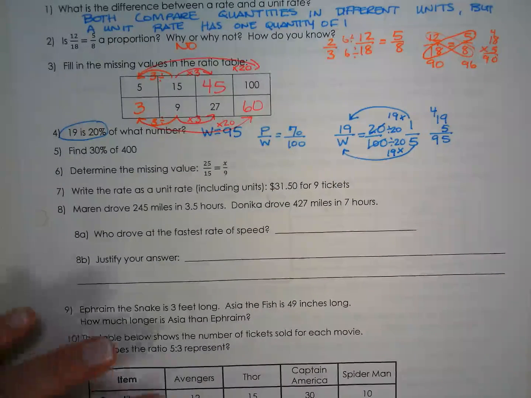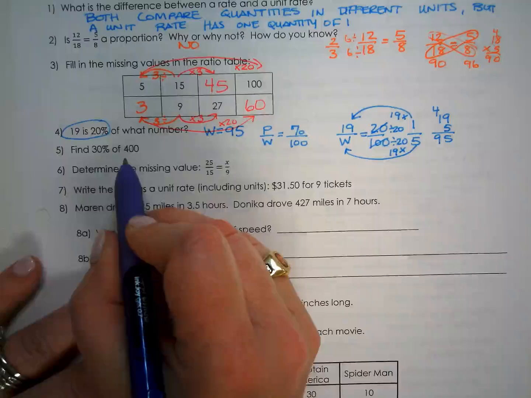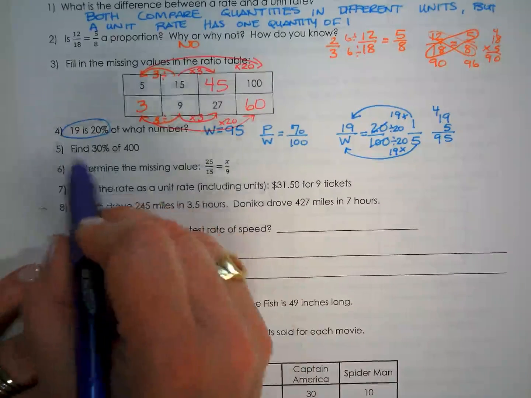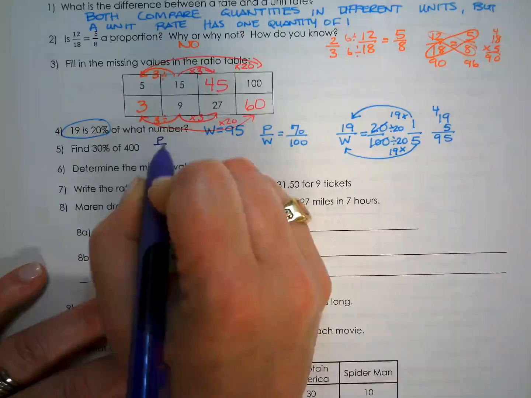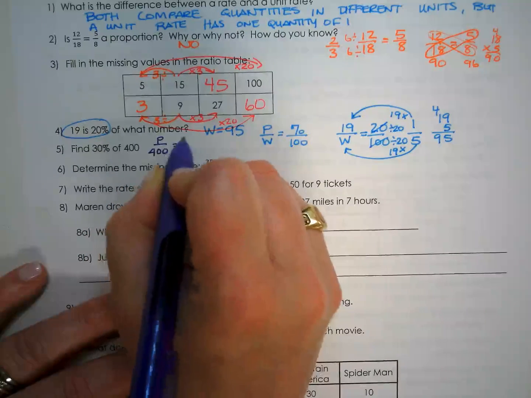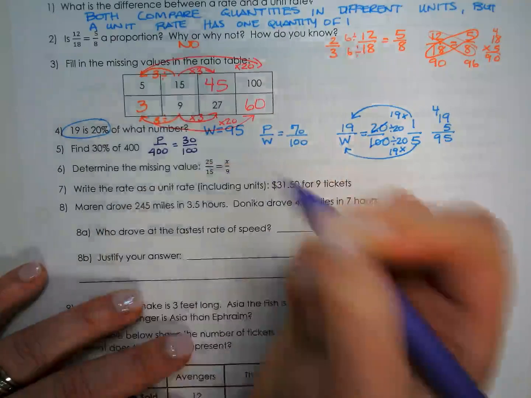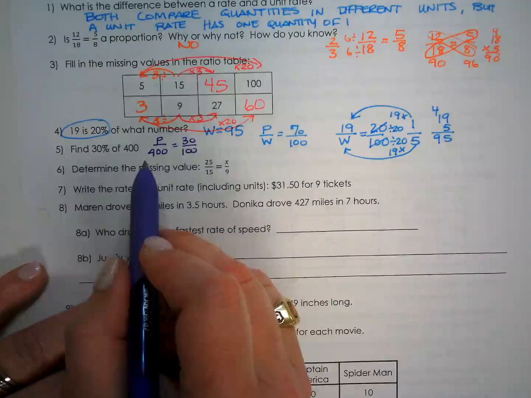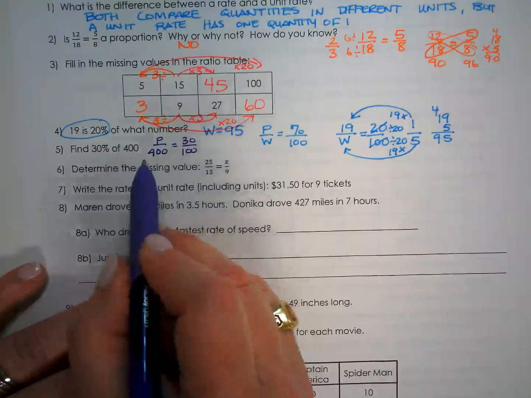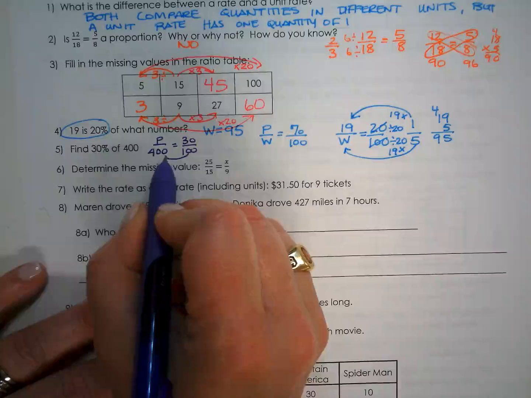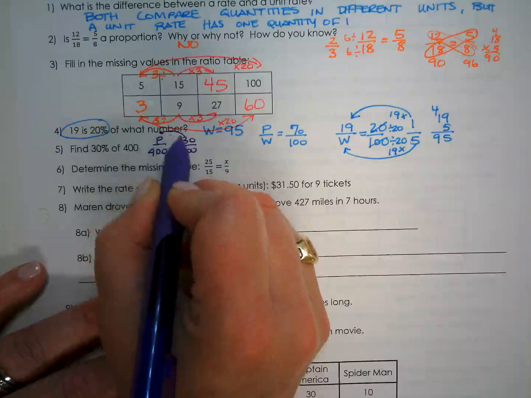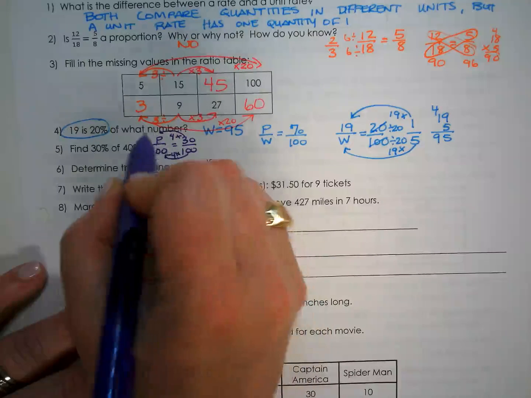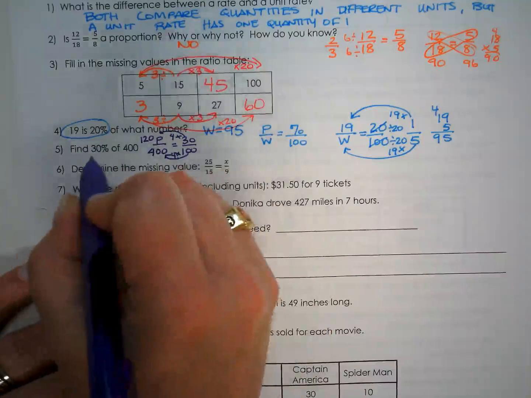Okay, in question number 5, it's asking 30% of 400. So we want to know what 30% is. We want the part. We don't know that yet. So the part is to the whole, the same way that 30 is to 100. And again, in this case, I don't know that I'd simplify because the math is pretty darn easy here. How did I get from 1 to 400? I multiplied by 4. Whatever I do on the bottom, I do on the top. And so this will end up being 120. So it is 120.